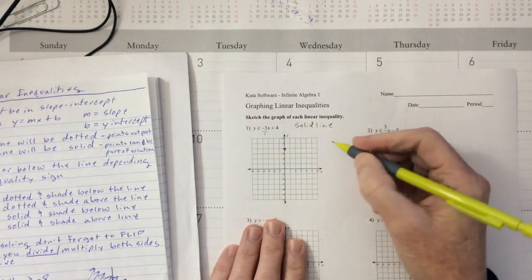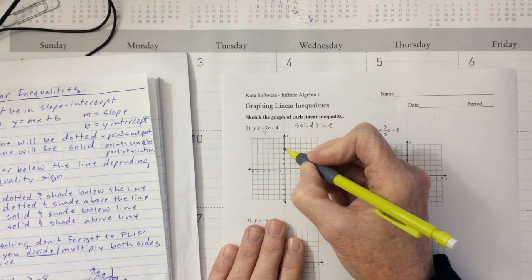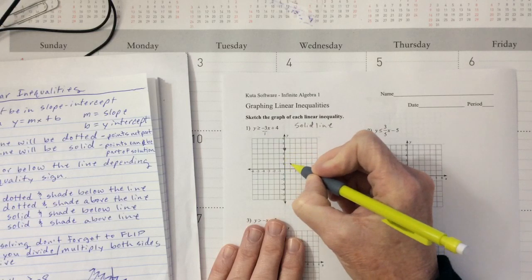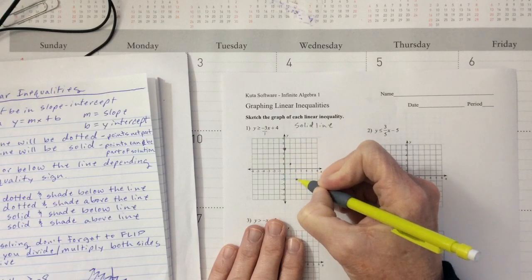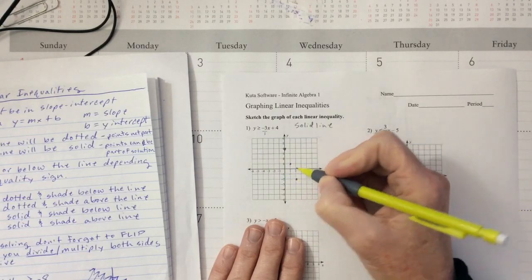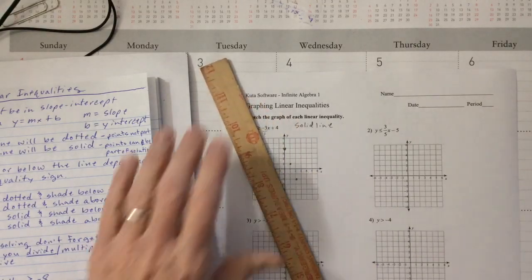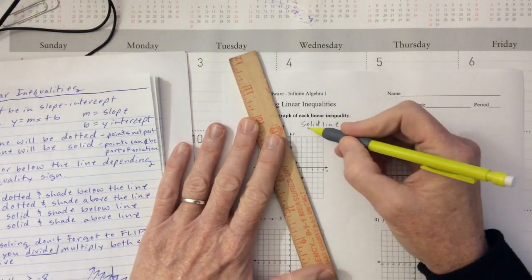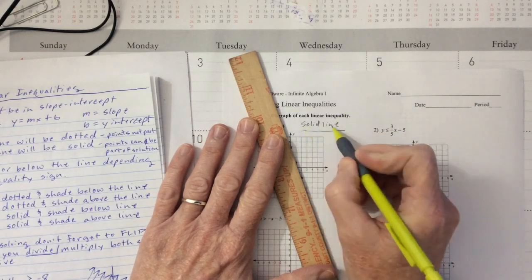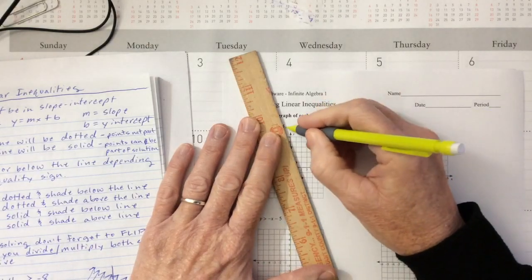And here we go. So if I go down 3 and over 1, I'm starting to get my points. Down 3 and over 1. So I have 3 points that I can use to draw my line. If you don't have a ruler, just draw it the best that you can. The most important part is that you get the line drawn correctly and that it's a solid line, or it would be a dotted line. So we have our line. I'm going to draw it here.